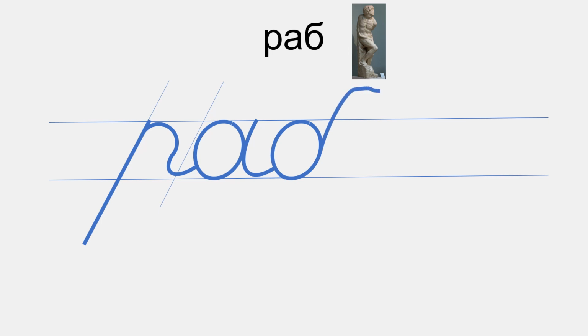Rab. We pronounce it practically like P at the end, which is a little bit tricky, but when we write it, we write B. First letter, keep in mind, is letter R.